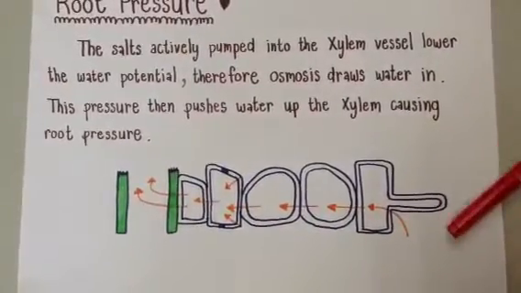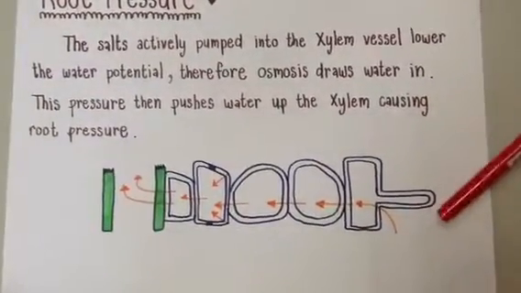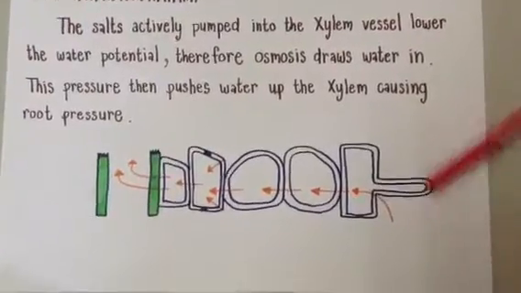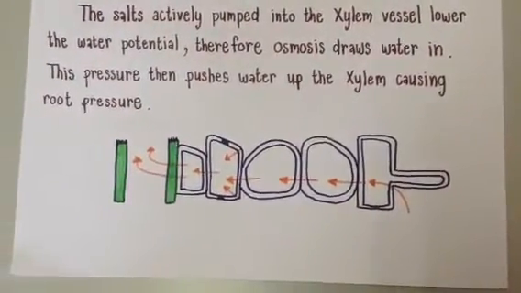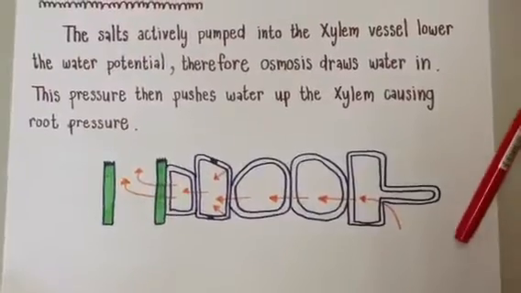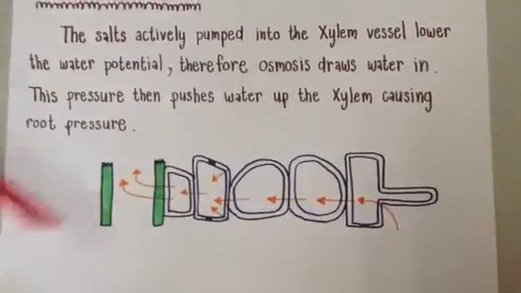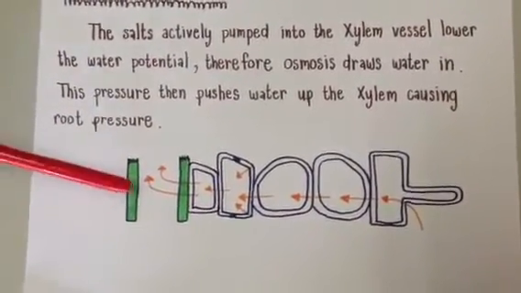So it starts from here, where there is a high water potential in the soil and a low water potential in the xylem.